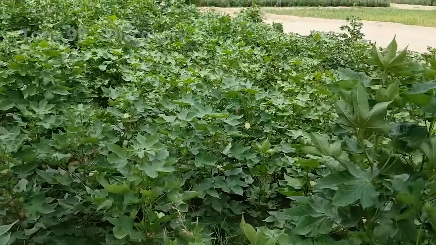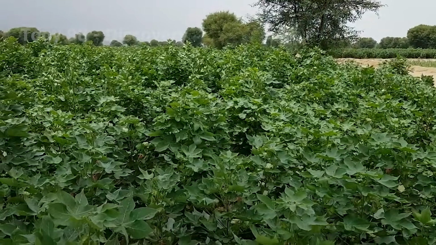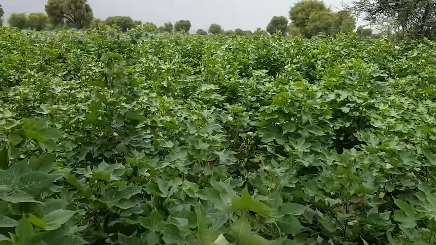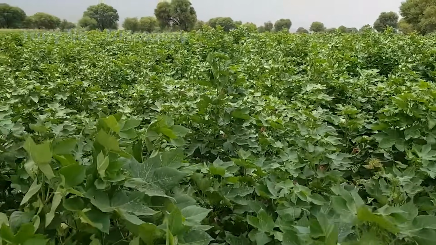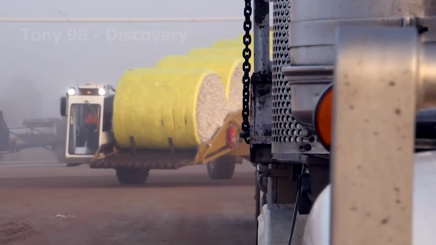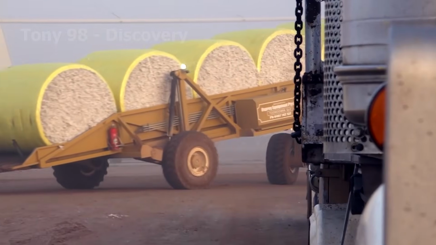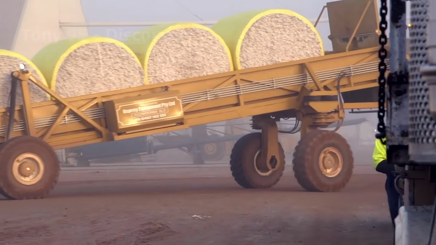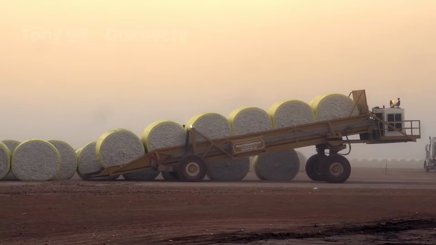Agriculture accounts for more than half of Australia's land use, so sustainable management of this land is important. During the farming process, farmers also apply environmental protection methods to help agriculture develop sustainably.